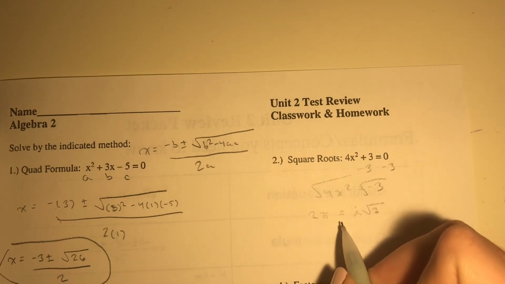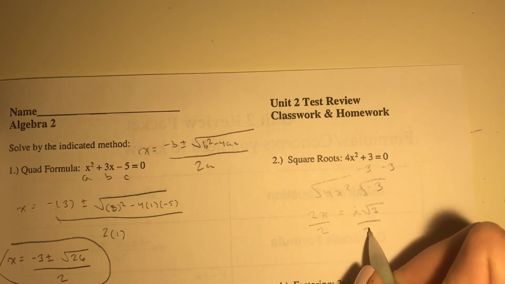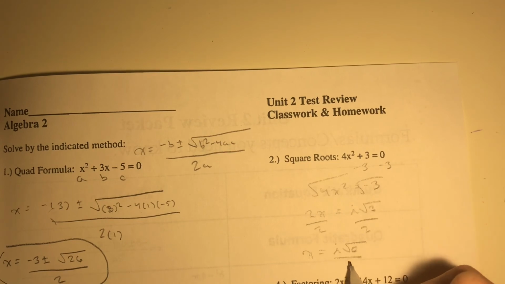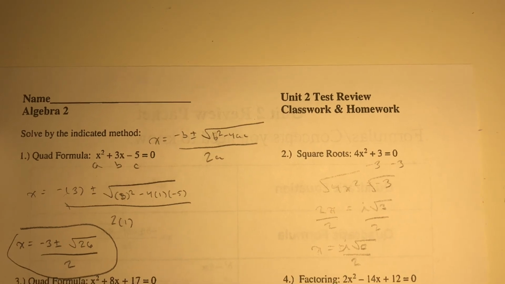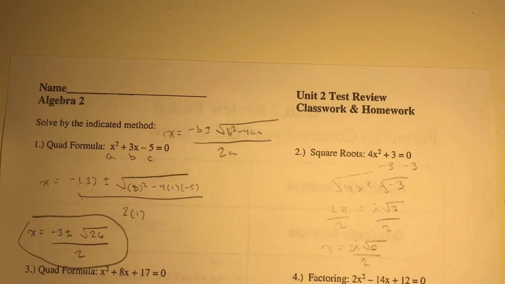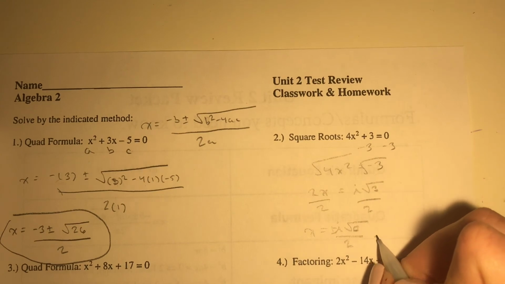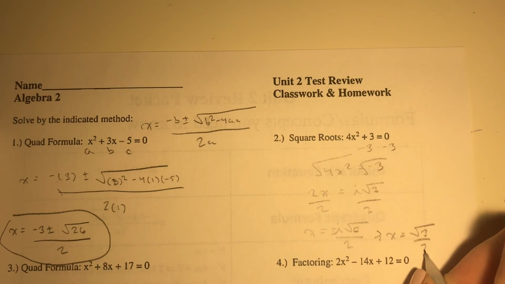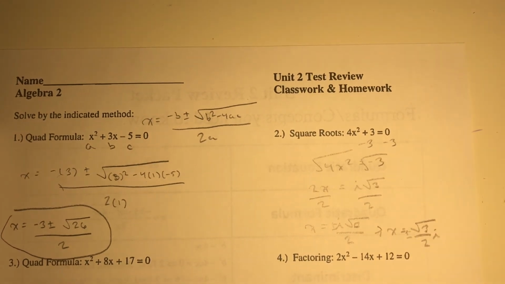And now all we have to do for the 2x, how do we get x alone? We have to divide both sides by 2, get rid of that. We have x equals i radical 3 over 2 plus or minus, do not forget that plus or minus. This is not in the simplest form of the a plus bi form, so we need to draw a little arrow and say that this is x equals the square root of 3 over 2, and always have your i in the middle and never forget your plus or minus.